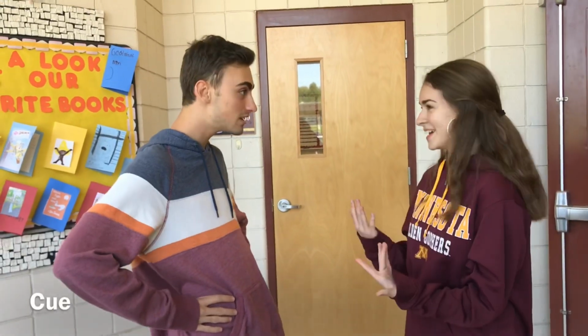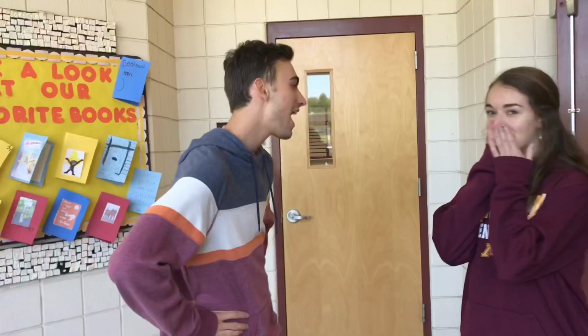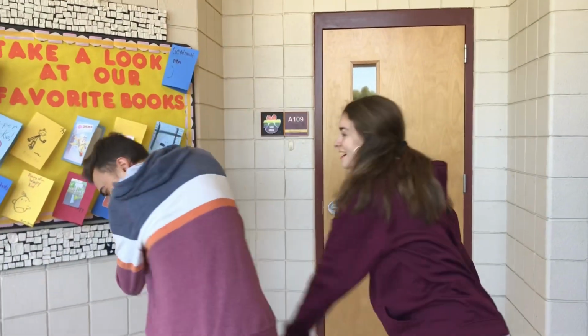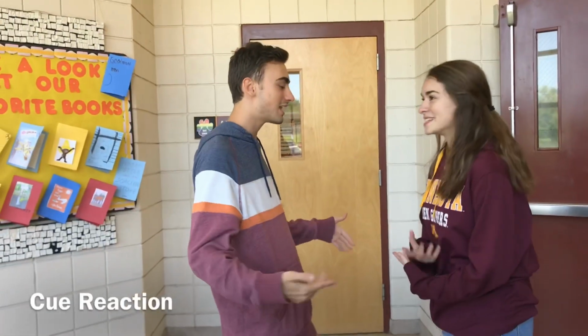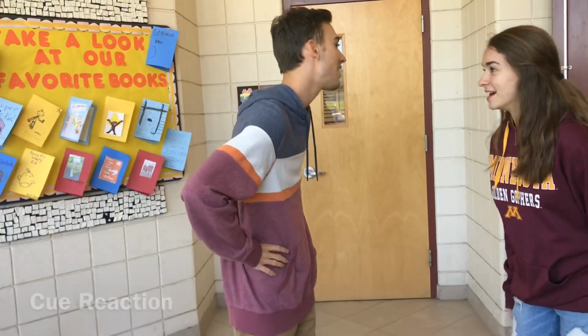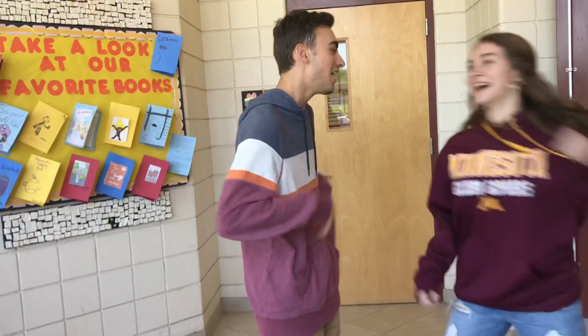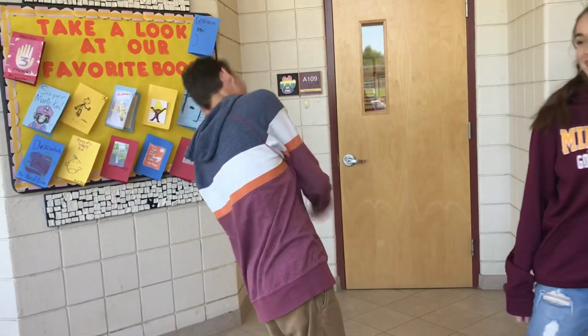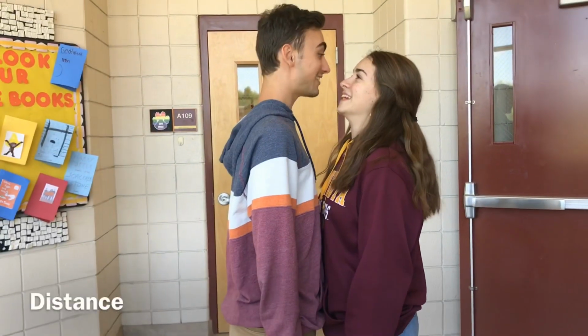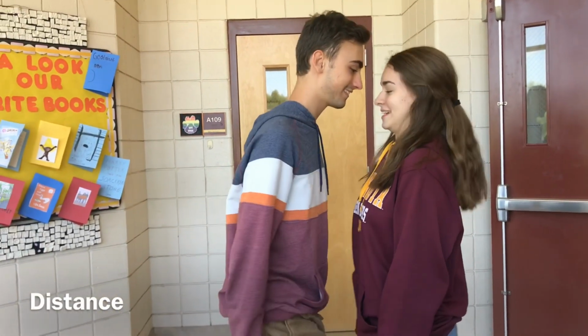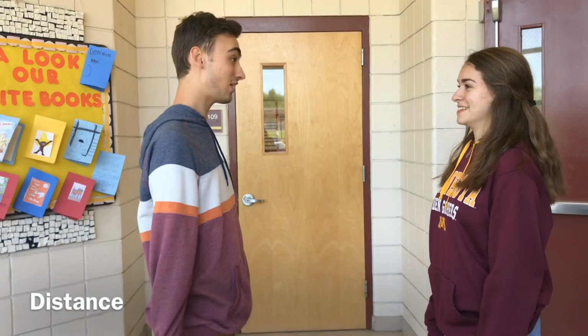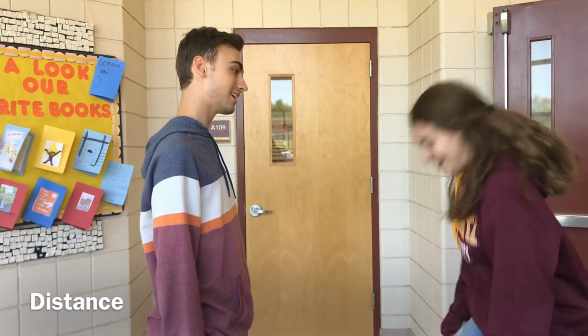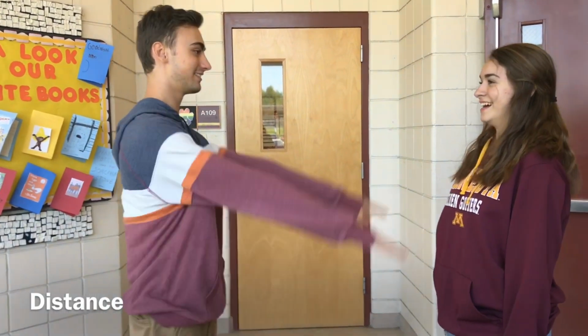A cue is a physical action or an event that is a signal for someone to do something. Cue, reaction, action is a basic stage combat principle used to achieve a safe and dramatically effective sequence of events. Distance is the proper measure between two or more combatants to safely execute any particular technique in stage combat.